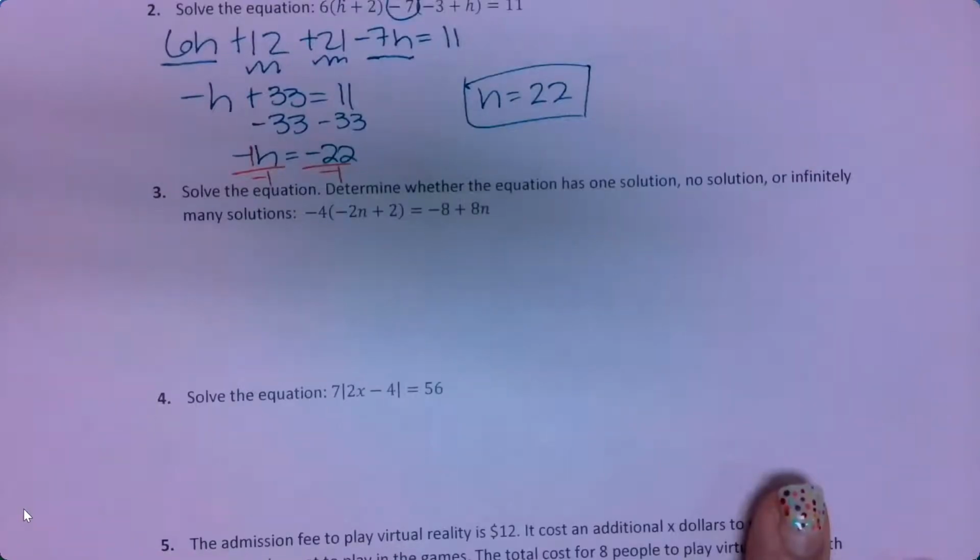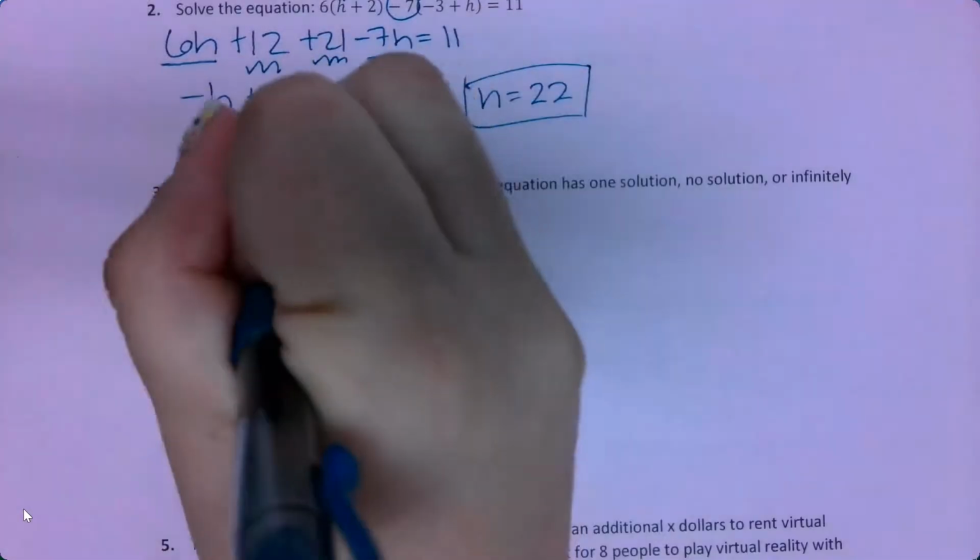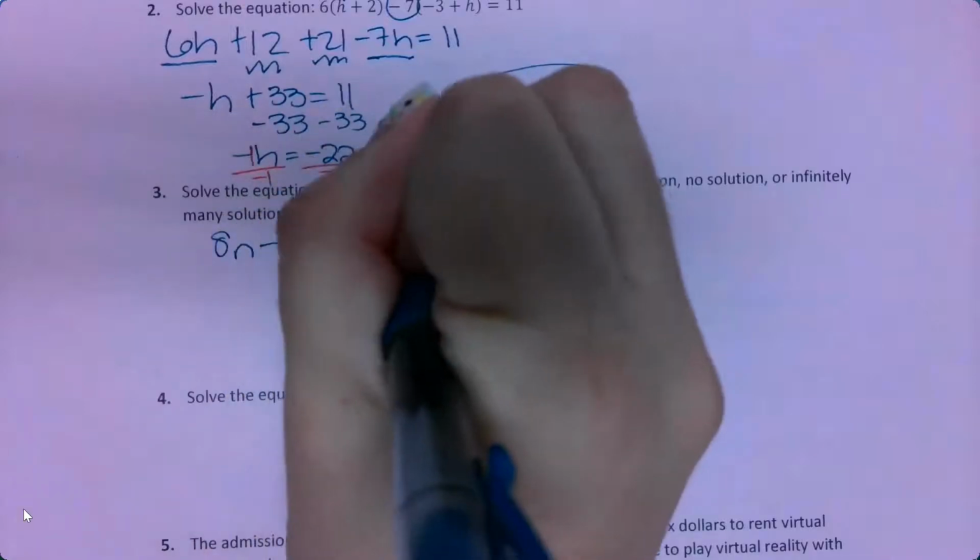Okay, number 3 wants me to solve the equation, determine whether it has one solution, no solution, or infinitely many solutions. So I'm going to go ahead and distribute this negative 4. Negative 4 times negative 2n is positive 8n. Negative 4 times 2 is negative 8. And then this still equals the negative 8 plus 8n.